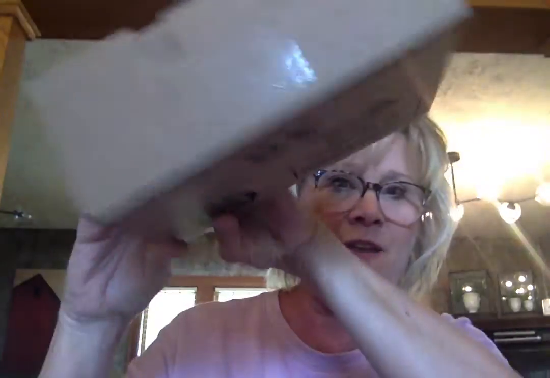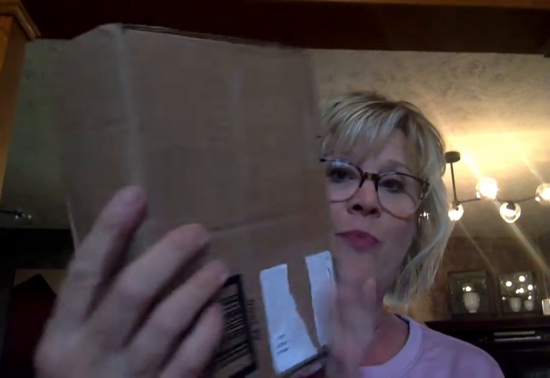Now I have this box, so we're going to count the faces on this box. So we have 1, 2, 3, 4, 5, and 6. It has 6 faces. And the opposite sides are the same on a box like this.